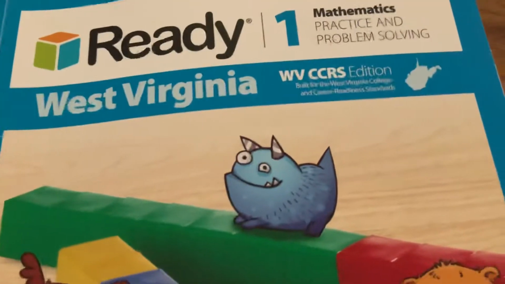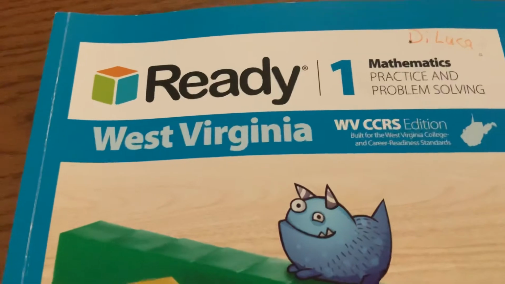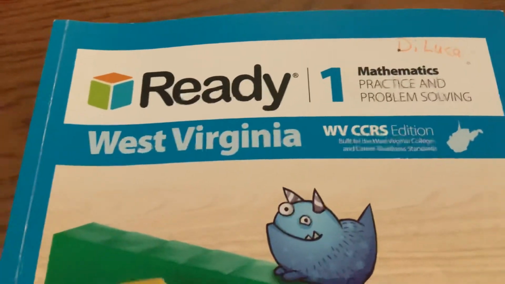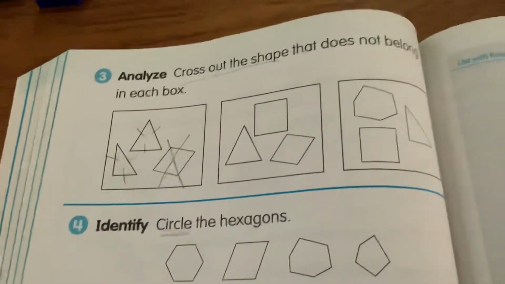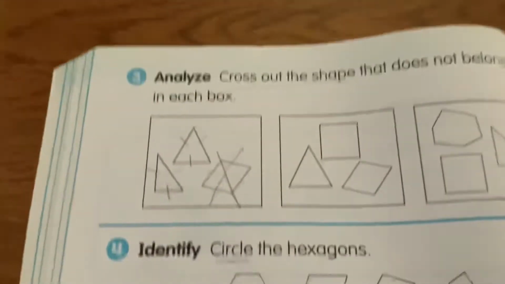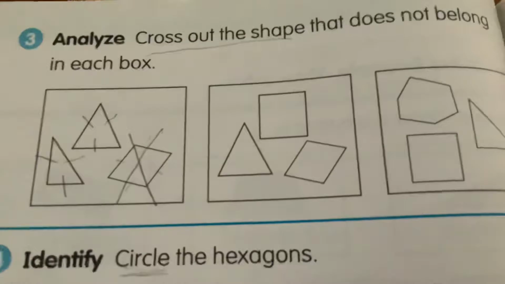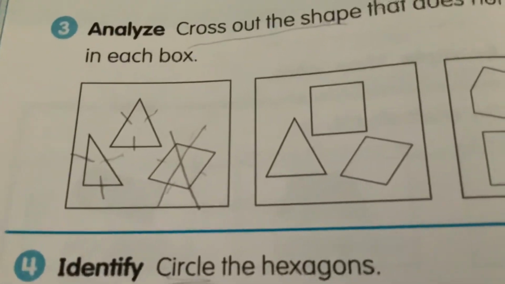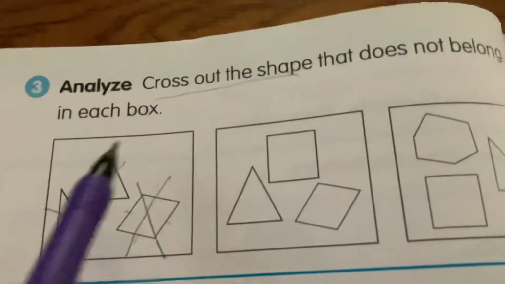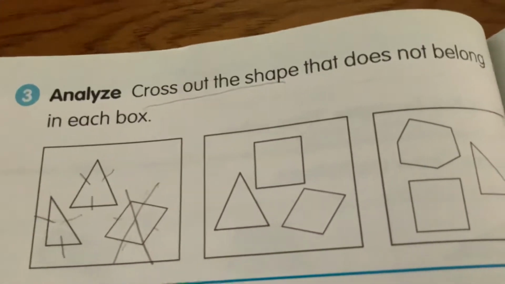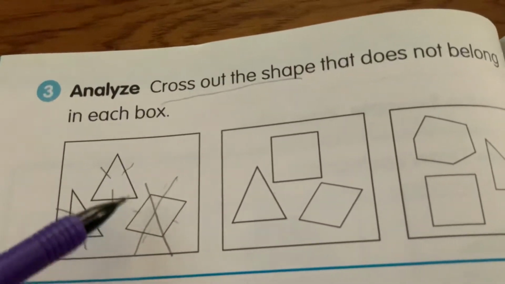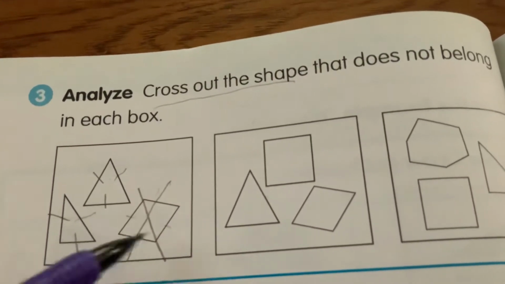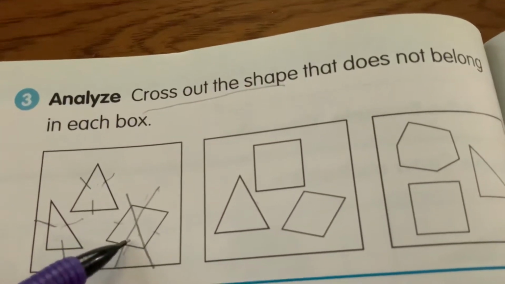Okay, this is the last lesson of lesson 26 on shapes, on understanding shapes. We're looking at the homework paper that we did, and we had done the first one in class together in the last video. We were crossing out the shape that does not belong in each box. Here we saw that 2 had 3 sides and 1 had 4, so it did not belong.